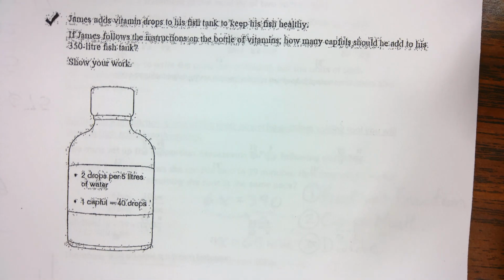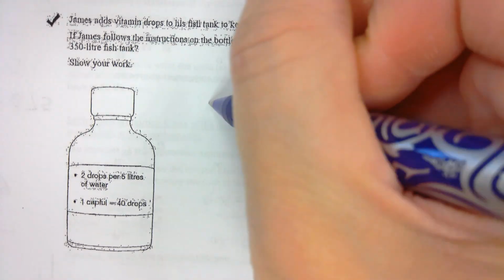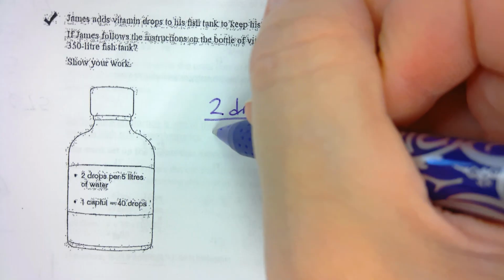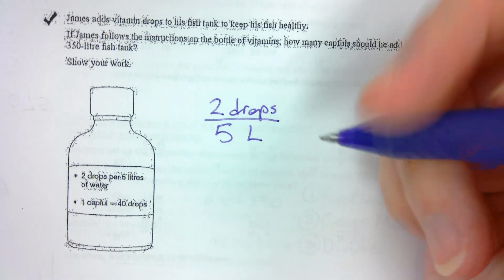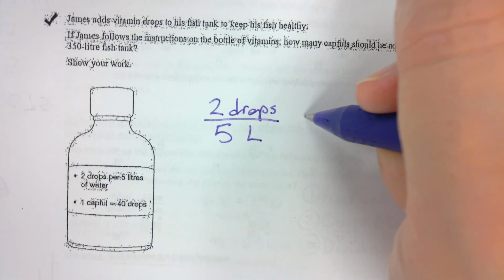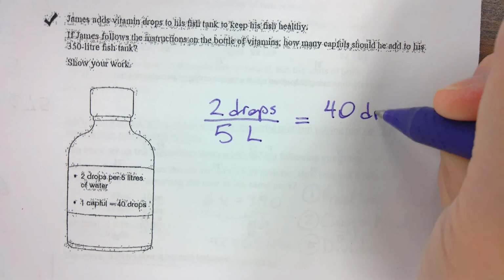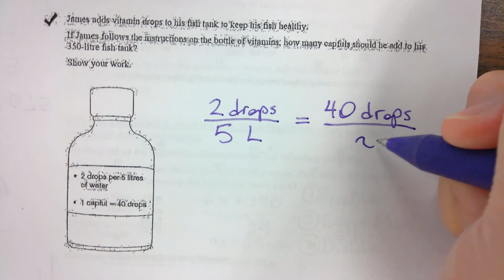Okay. So first, it says 2 drops per 5 liters of water. Okay. So then I changed that to 40 drops per 100 liters of water. Okay, so then you did the setup, so 40 drops over 100 liters. Okay, so let's solve it first.